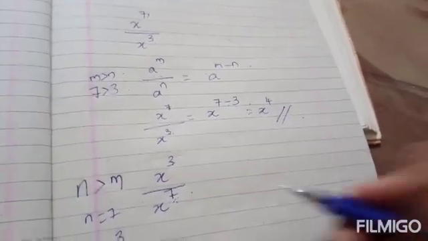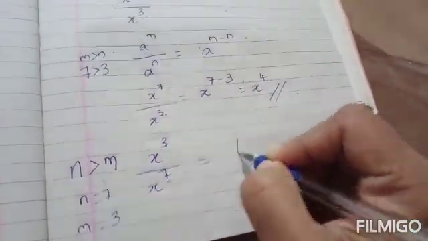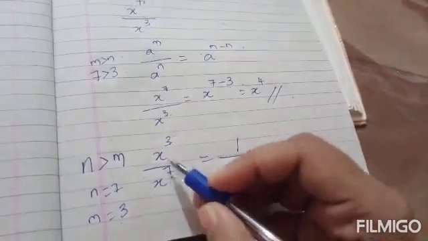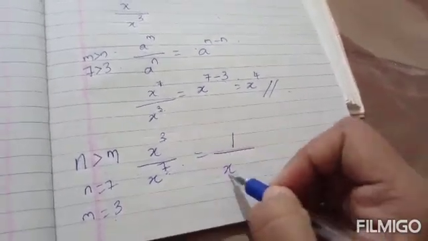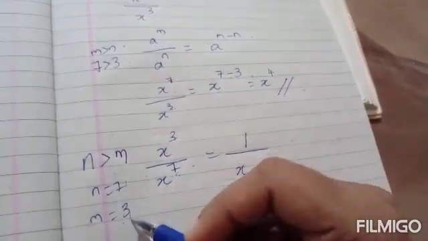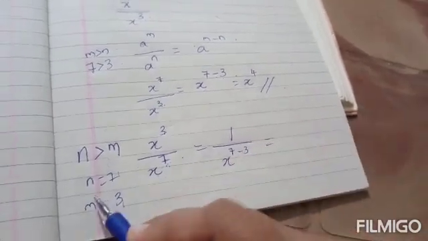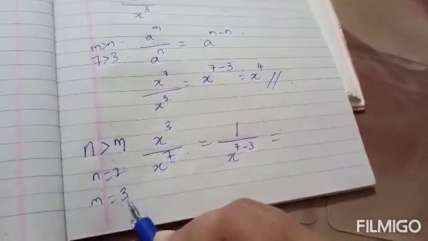So what we will use here, 1 by x raised to, in place of a it is x here, x raised to n minus m, that is 7 minus 3. n equal to 7 and m equal to 3.